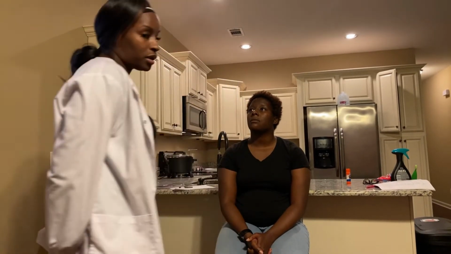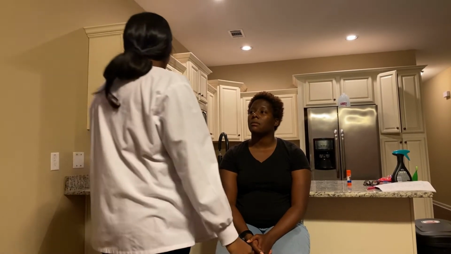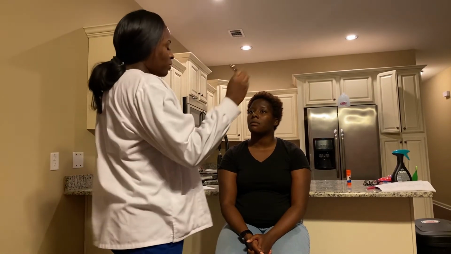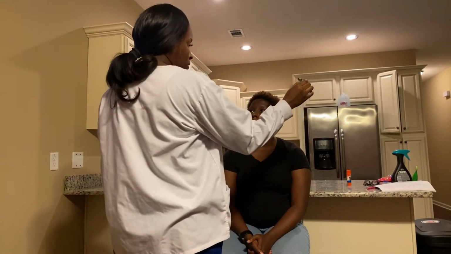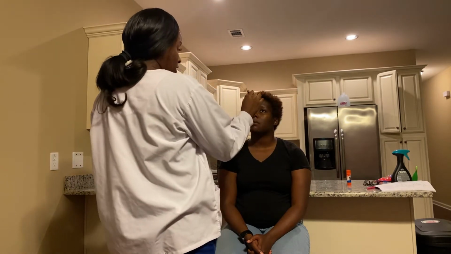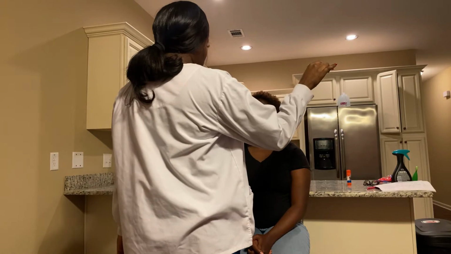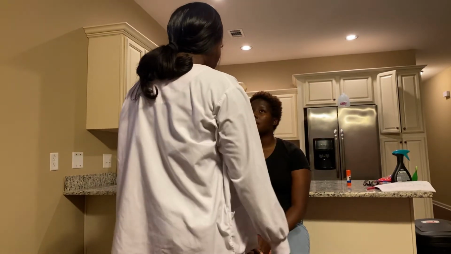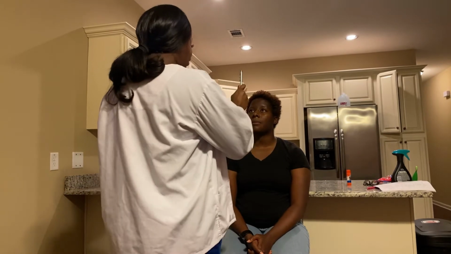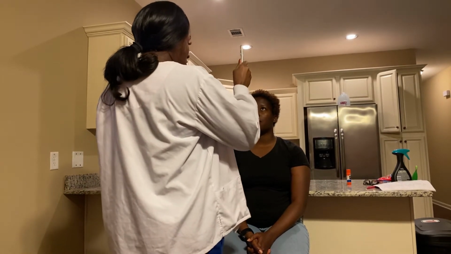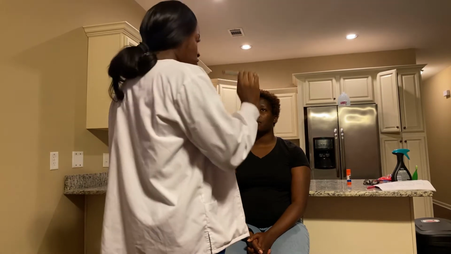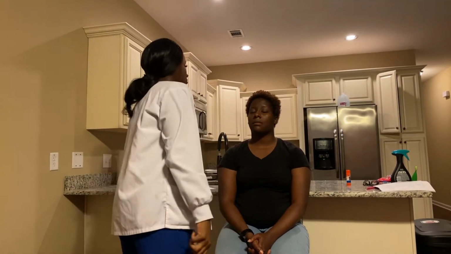Then I can assess PERRLA, which is pupils equal and reactive to light and accommodation. I will dim the lights, and then I will come in from the side. And when the light touches them, they should constrict, and when you move it out, they should dilate. And I check accommodation by holding the penlight, and the patient will watch it as it goes over my shoulder, and that would be accommodation. Ophthalmoscope, we can use that to check the retina and other parts of the eye.